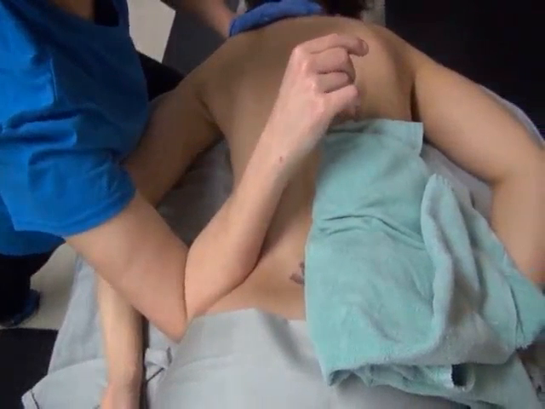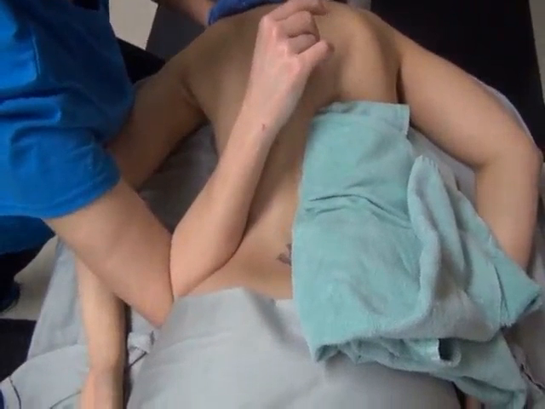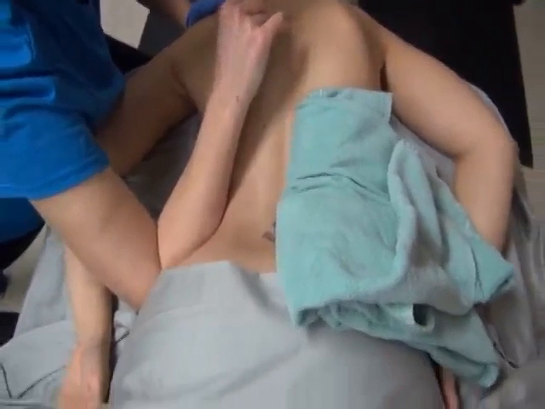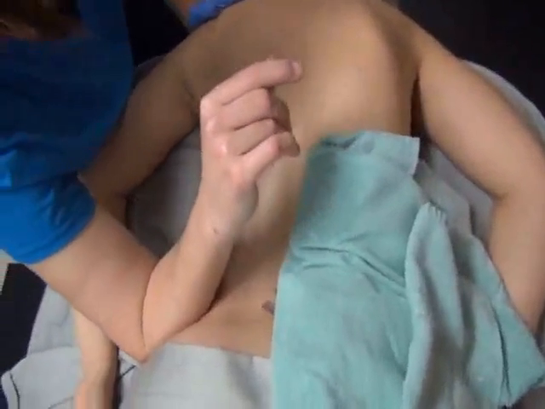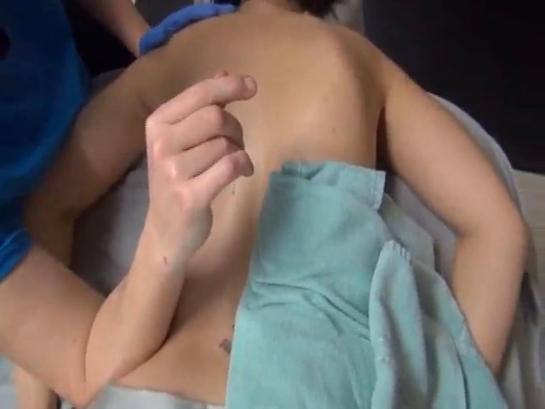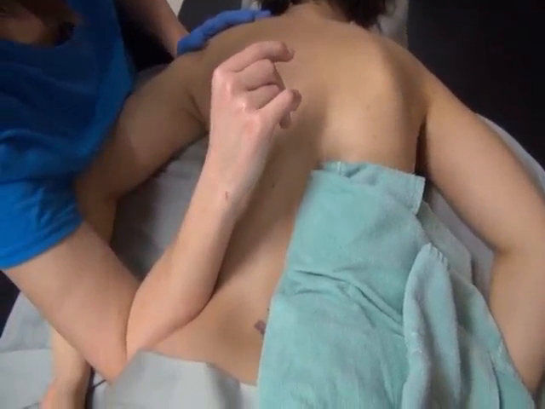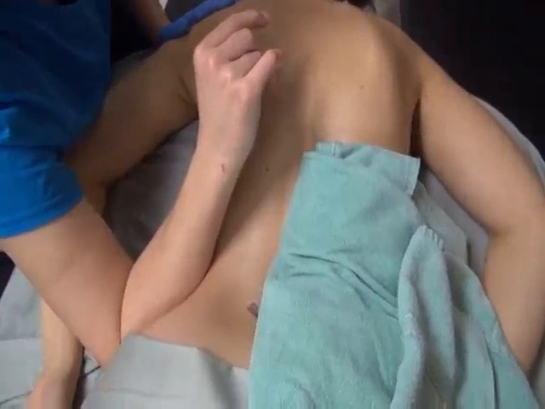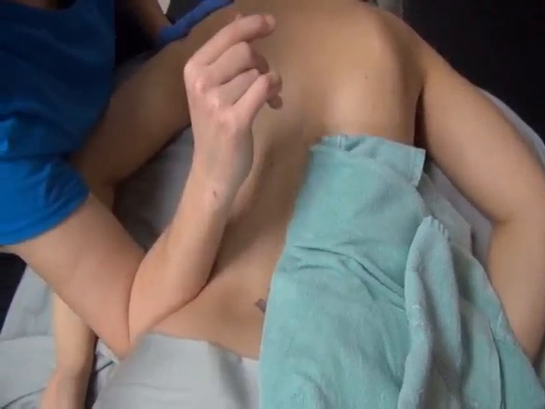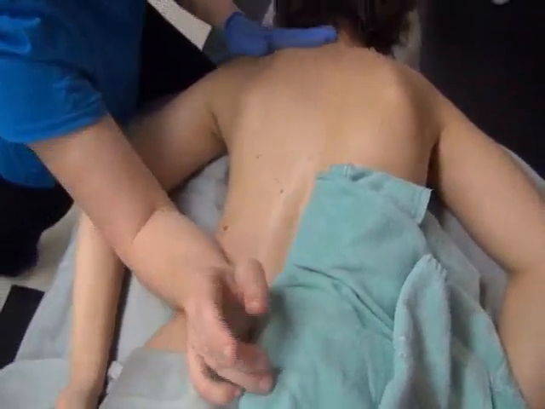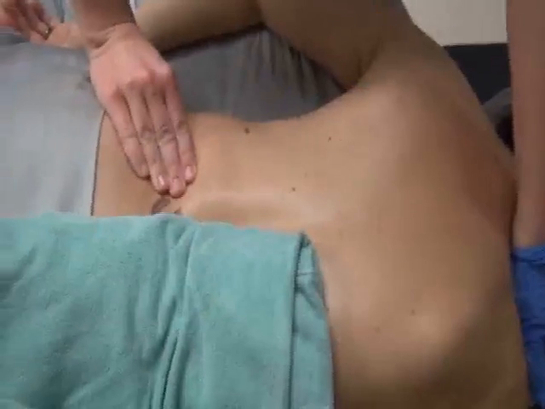And I'm following the pattern now of what is actually tight laterally. And this is the elevated head? Yes. And talking to supraspinatus and traps at the same time.